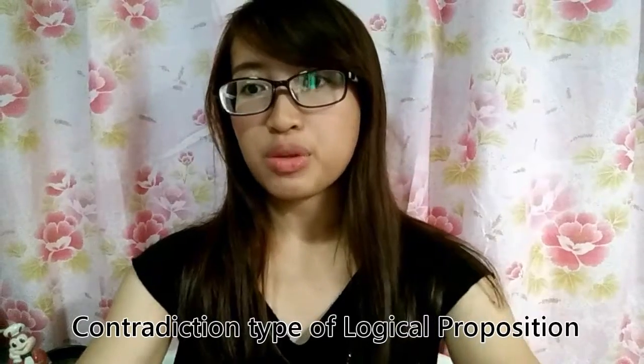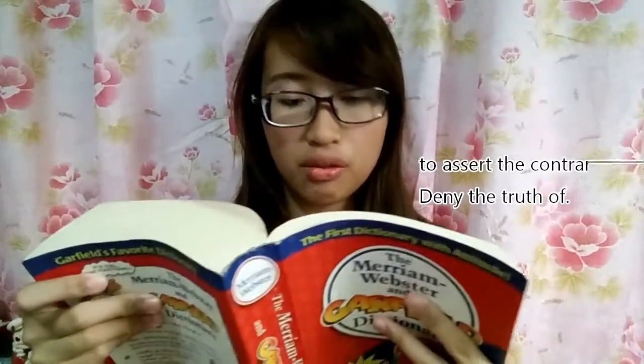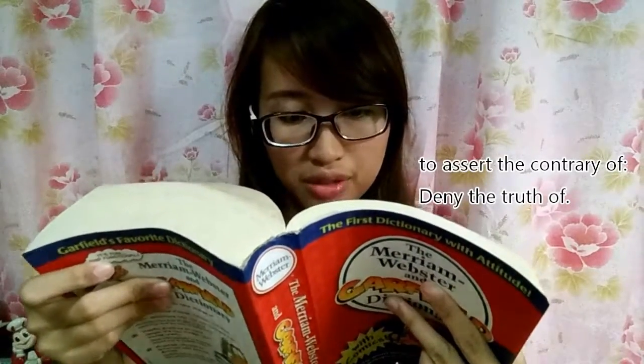I am going to report about the contradiction type of logical proposition. This is a relation which exists between propositions that differ both in quantity and quality. Now, when you define contradiction in a dictionary, it means to assert the contrary of or deny the truth of. Okay, so now let's move on.